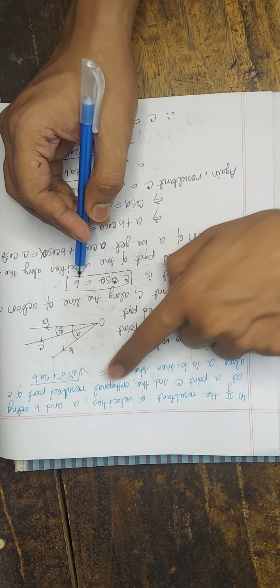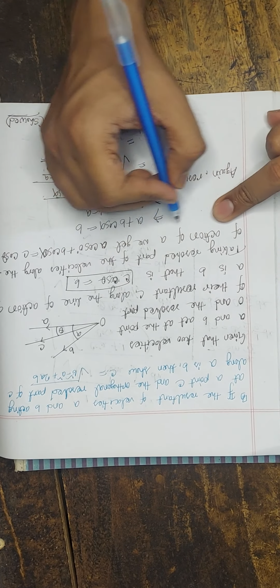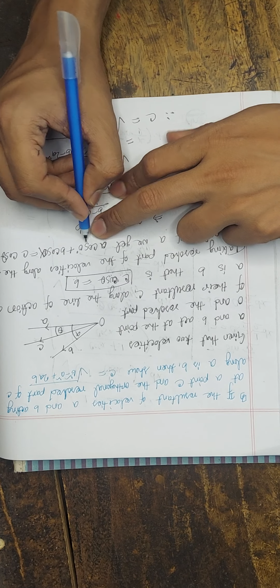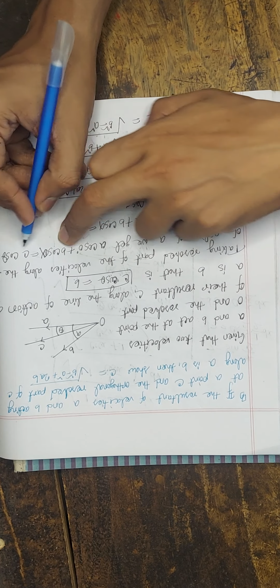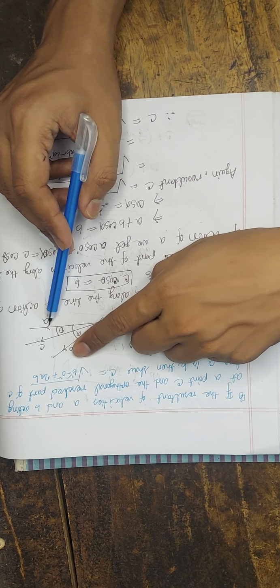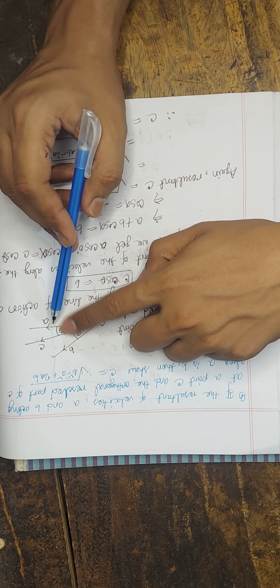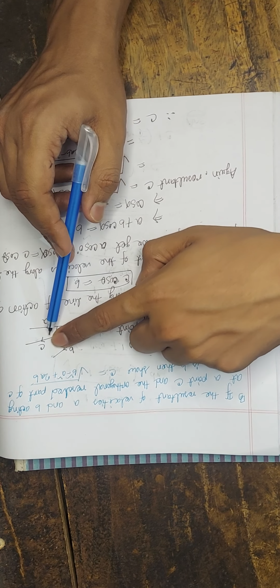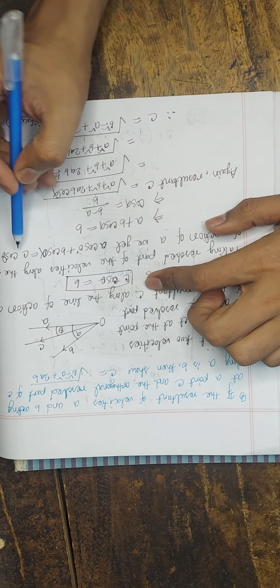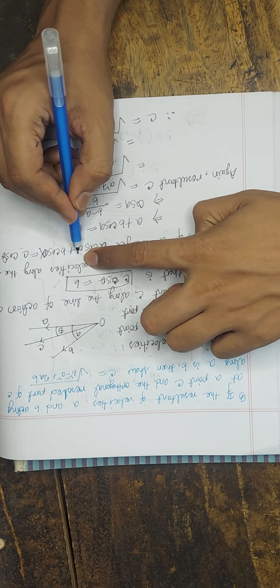Now if we take the resolved part of the velocities along the line of action of A, we get A cos 0 plus B cos alpha, and C cos theta. We know that the sum of the resolved parts of the acting forces will be equal to the resolved part of their resultant. So C cos theta is equal to A cos 0 plus B cos alpha. Why is this 0 degree?